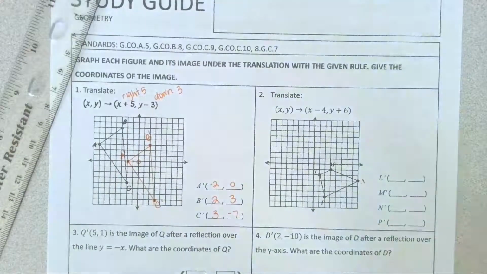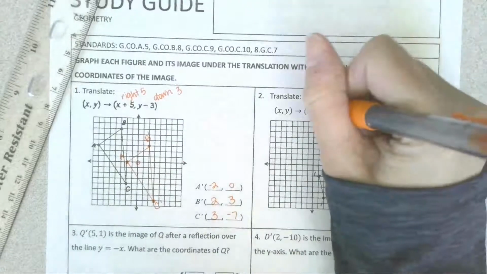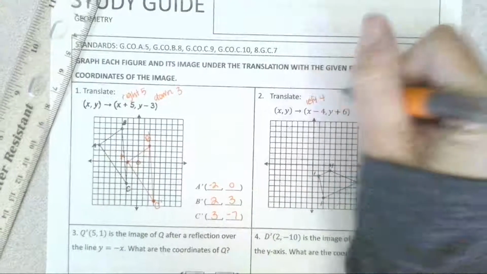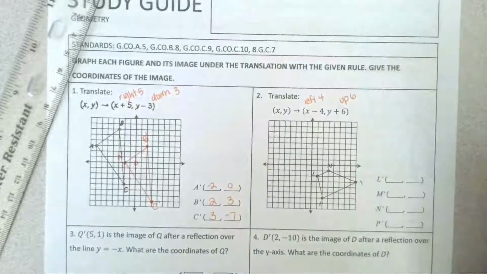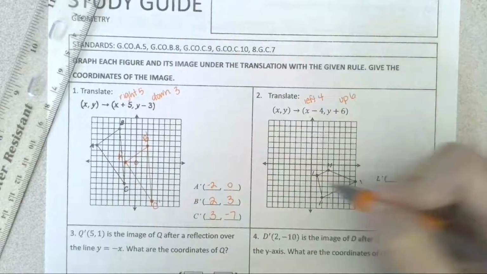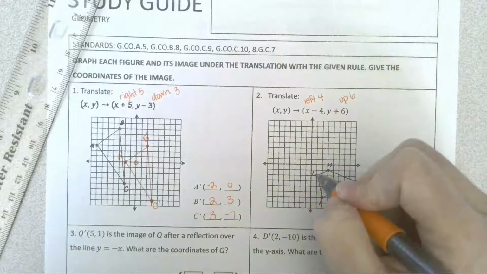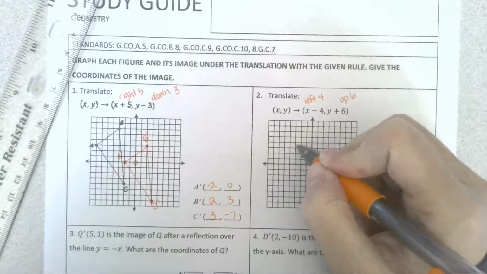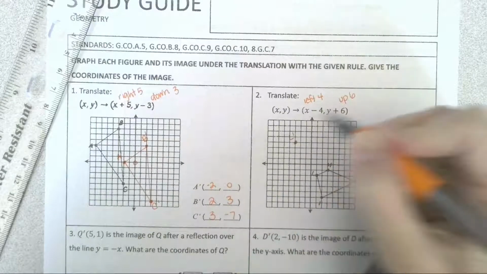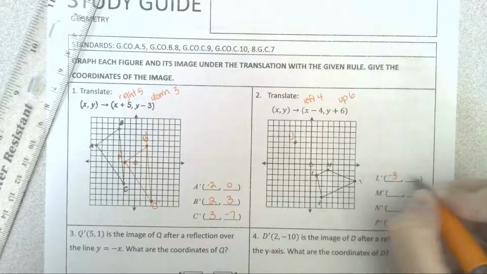Okay, number 2 is another translation. So it's x minus 4 and y plus 6. So this time we're moving to the left 4 and up 6. And the order that you do that doesn't matter. You could count up first, then left, either way. And it doesn't matter which point you start with, so long as you make sure that you put them in the right place. I'm still going to start with L. So 1, 2, 3, 4, 1, 2, 3, 4, 5, 6. There is L prime. Again, here is the origin, so that's at -3, 4.